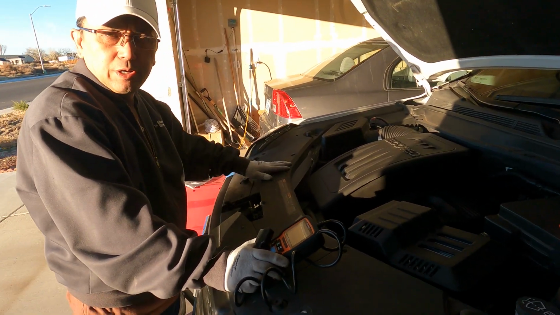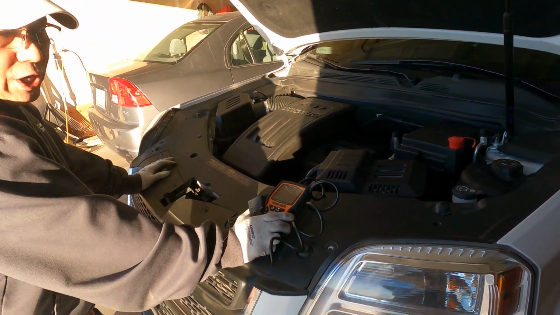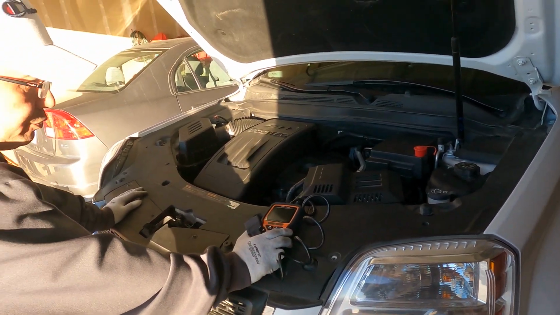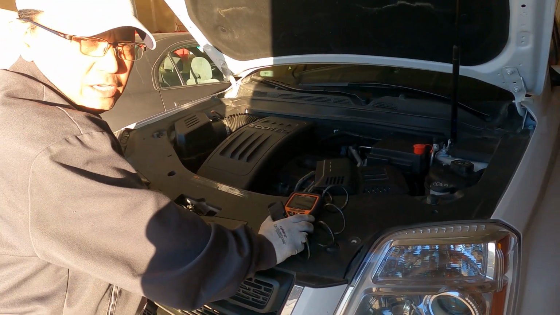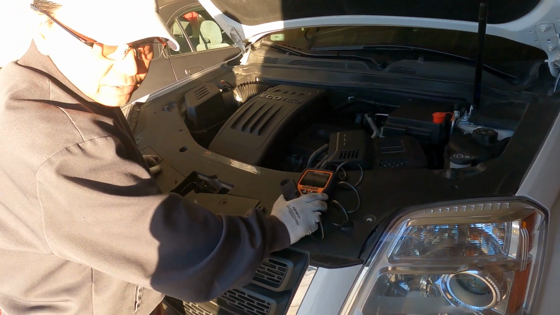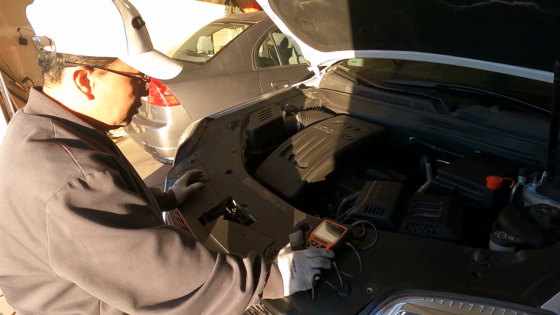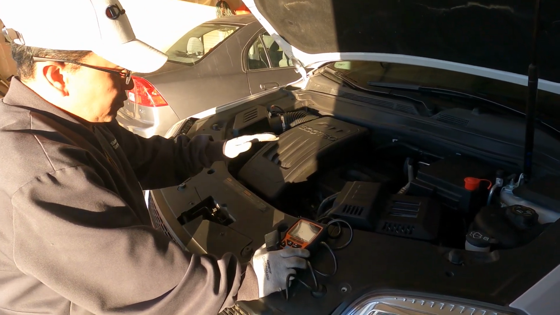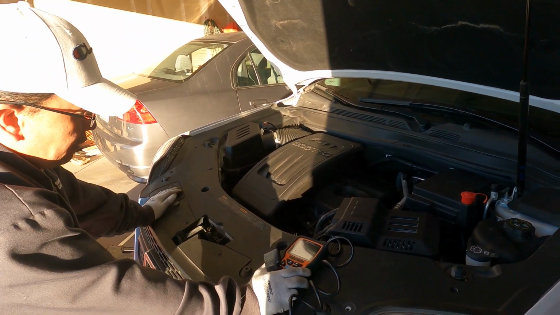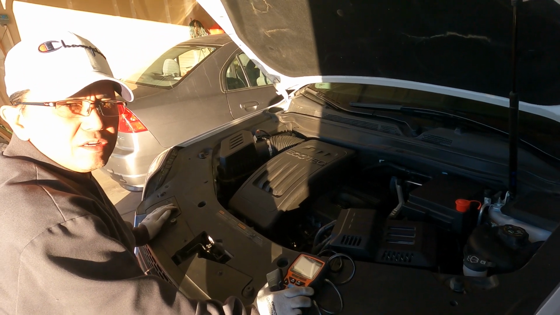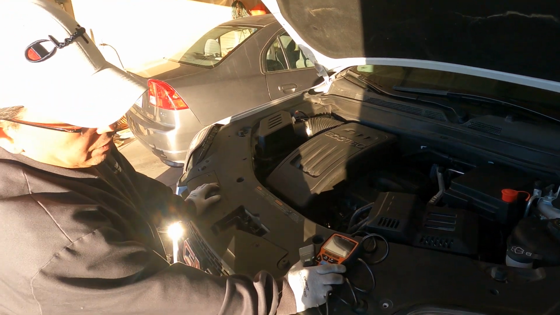Hello, today what I'm going to show you is a video of how to check for check engine lights and how to reset and change the parts. The part that is at fault that I'm thinking of is a solenoid, an exhaust solenoid valve for a 2014 GMC Terrain. I have a check engine light that comes on and off. So most likely it's a solenoid valve that's bad.